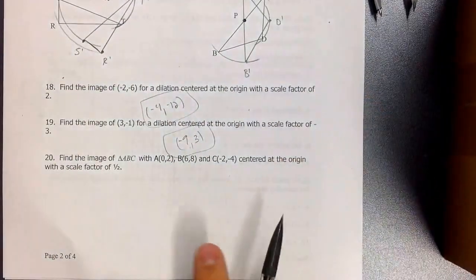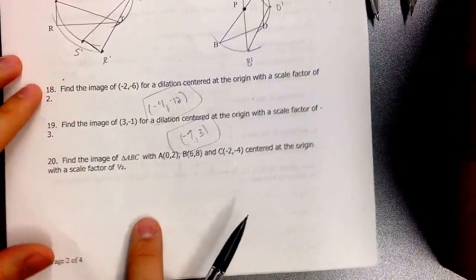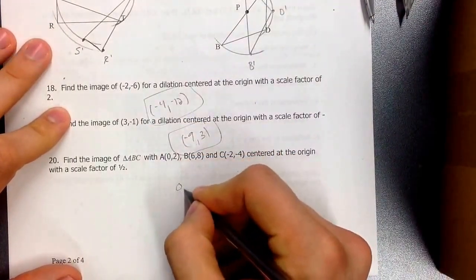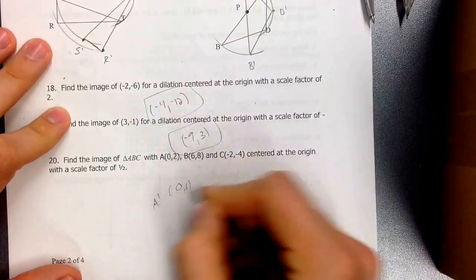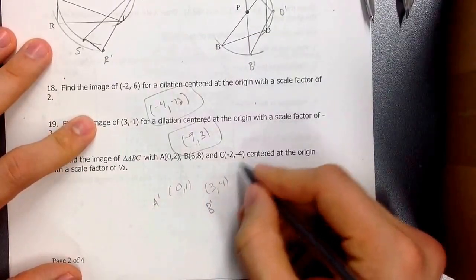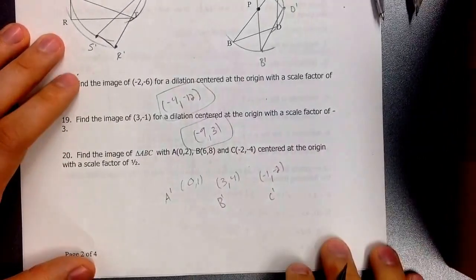Find the image of this with a scale factor of 1/2. So half as far. Half as far would be 0, 1 for A. Half as far would be 3, 4 for B. And then half as far would be -1, -2 for C. Just like that.